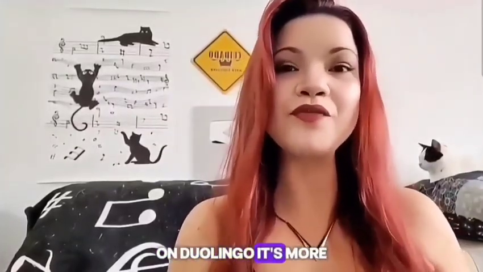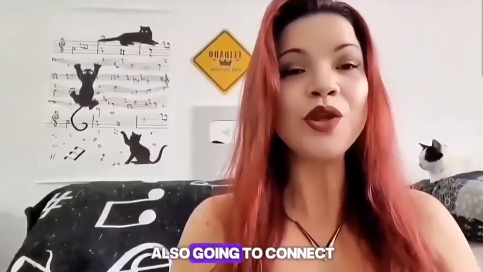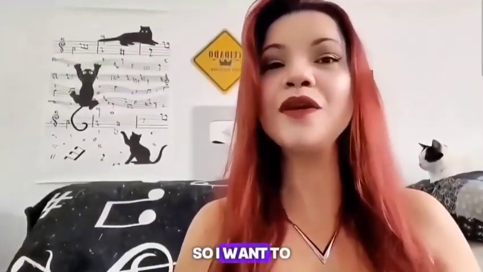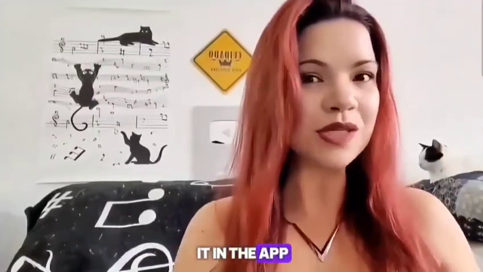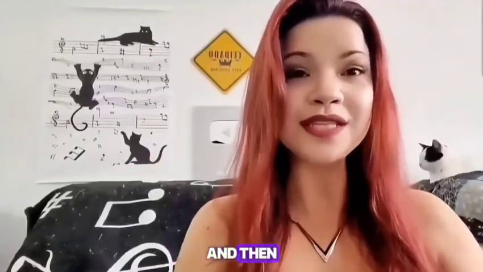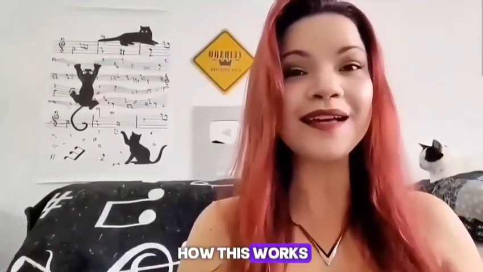On Duolingo, it's more focused on learning musical notes, at least at the beginning, from what I've done so far, and also on connecting them to sheet music. In our case, we're also going to connect this with singing. So I want to make singing the main focus and blend everything together. And when you're doing it in the app, you can maybe put me up on your TV at home and do it along with me in the app, and then you'll also try to sing while you're doing the Duolingo exercises, okay? And now, with me, you're going to see how this works.